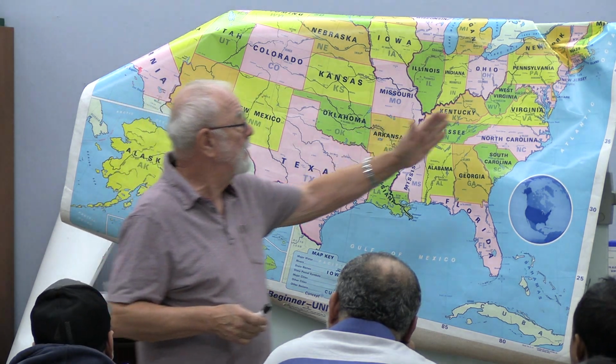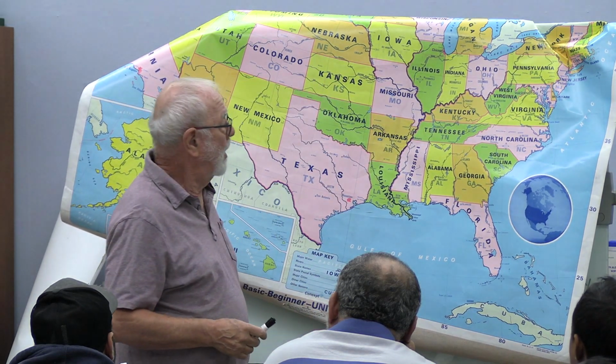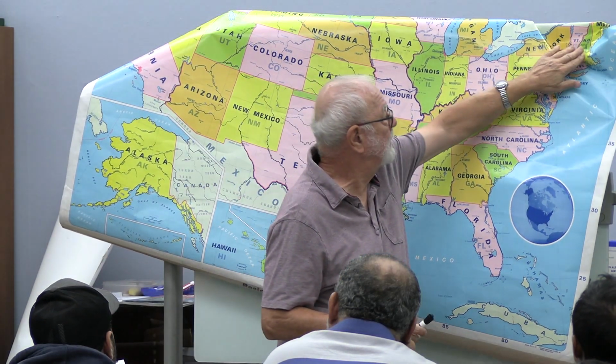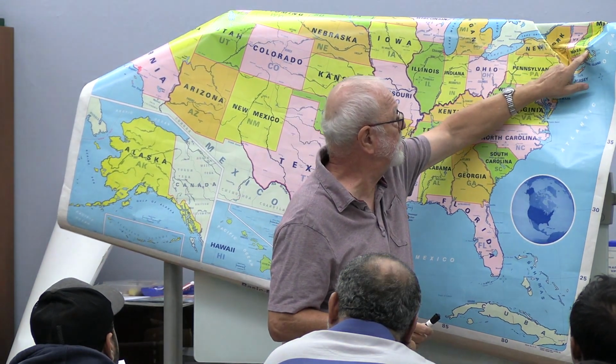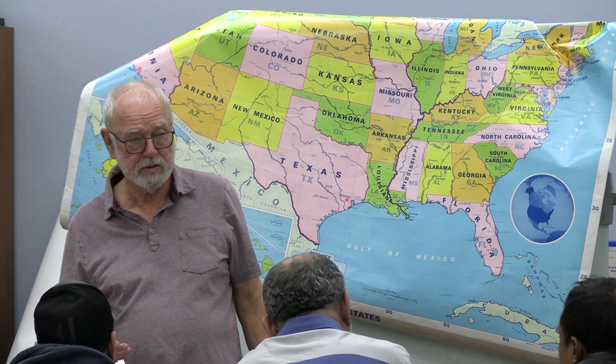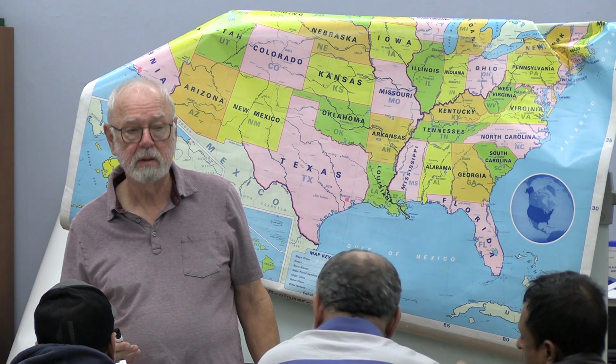So anyway, the 13 original colonies were right here. Boston, they don't give the full name here, but Boston, Massachusetts, very important in American history. Boston, more important than New York, more important than Washington, D.C.